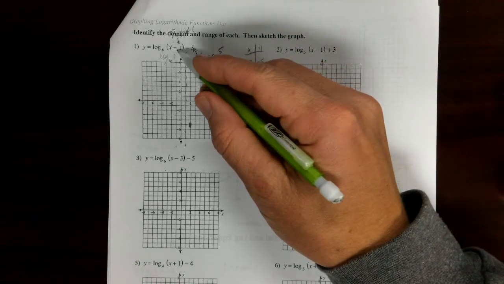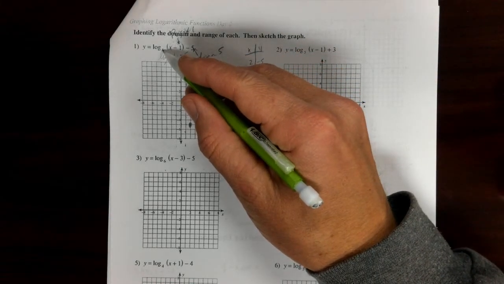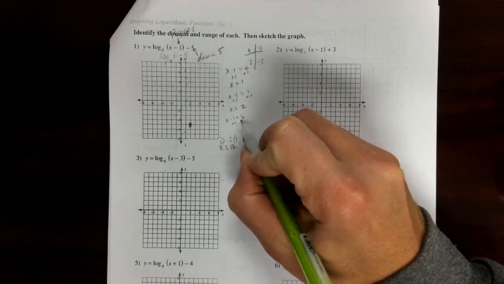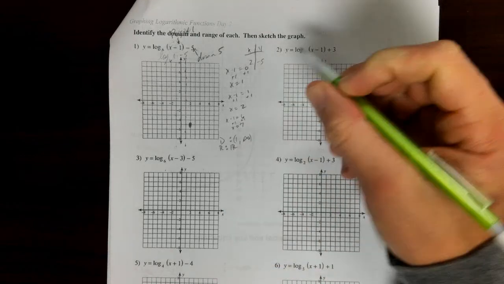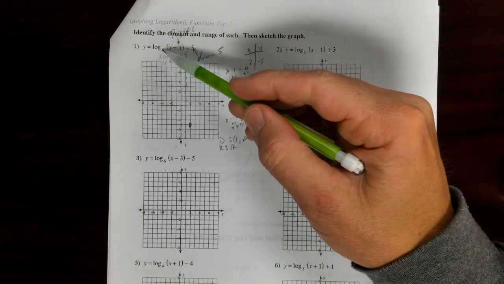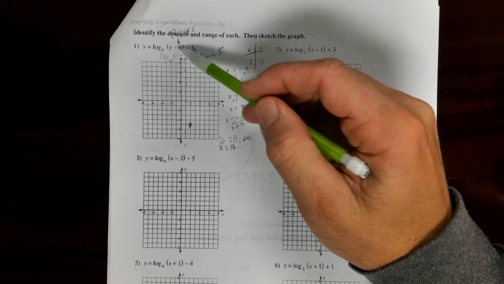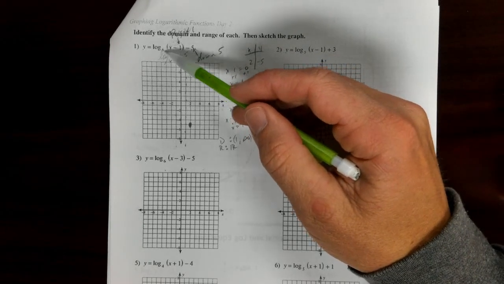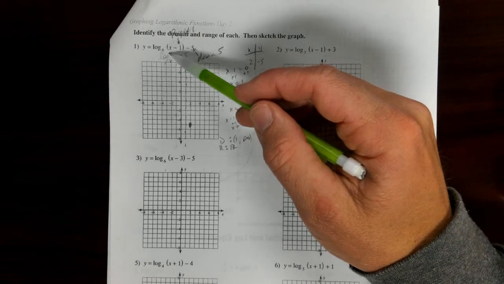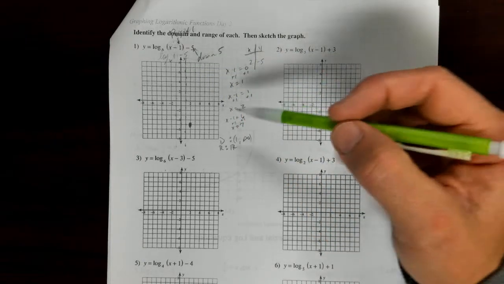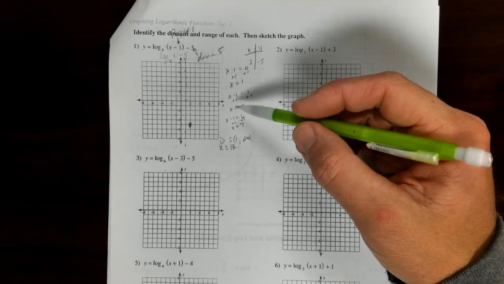I'm also going to set this piece equal to my base. So x minus 1 equals 6. I'm going to add 1 to both sides, and I get x equals 7. Now, why am I doing that? Because when I plug in 7, I get 6 inside the parentheses. So the log base 6 of 6, if I take the log base of itself, that's going to give me 1. I know those are 2 points that I can get very easily.